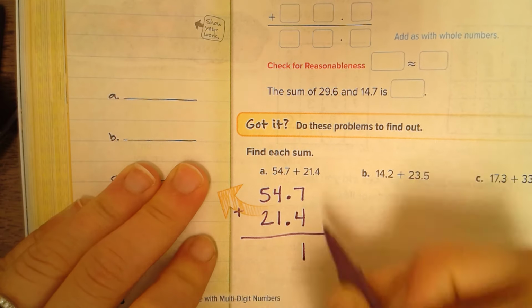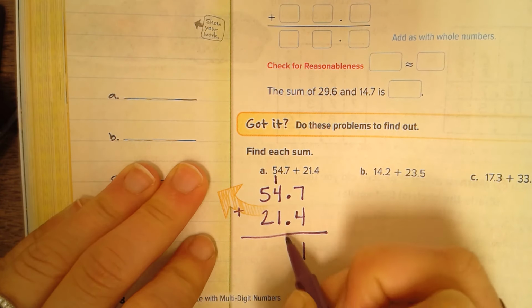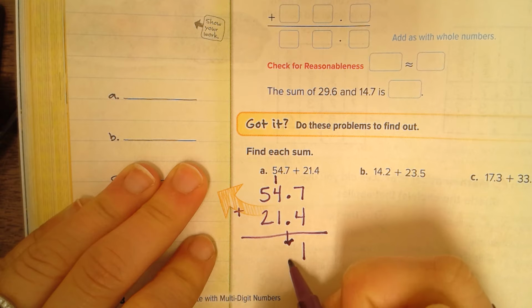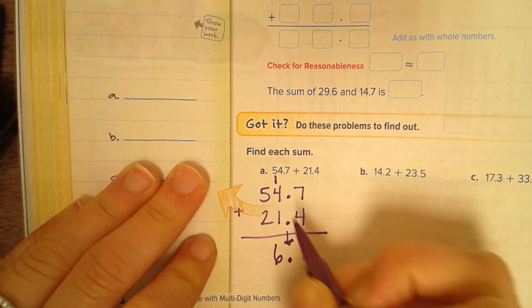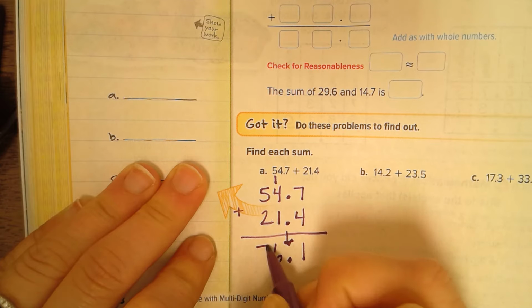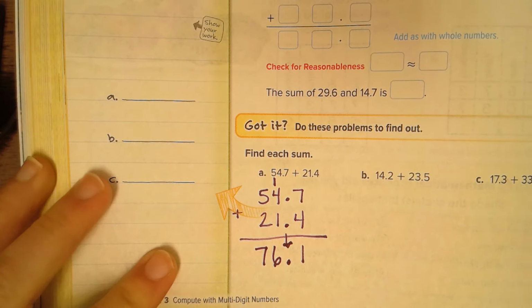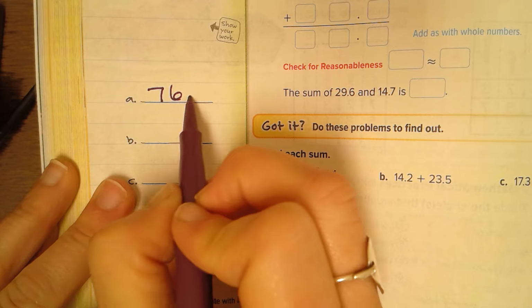7 plus 4 is 11. Bring down my decimal point. 4 plus 1 is 6. And 5 plus 2 is 7. Our answer should be 76.1.